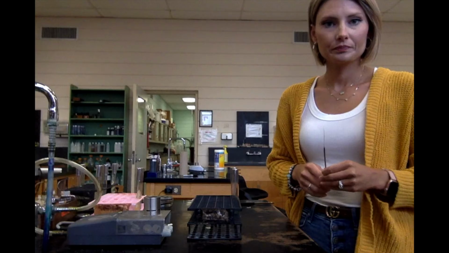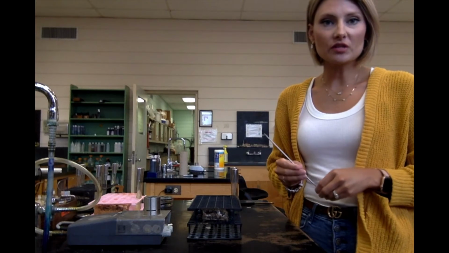Okay, so now we're going to go over to the workbench. I'm going to show you how to inoculate the SIM media, and then we're going to read some results that I have ready. Okay, so we're over here at the workbench, and we are going to inoculate some SIM media, and then we are going to go over some results that I have ready.